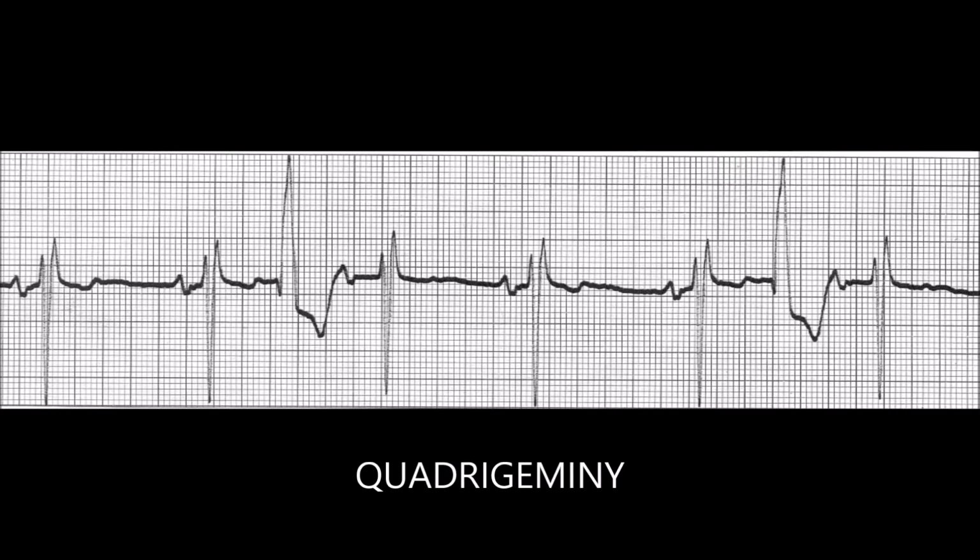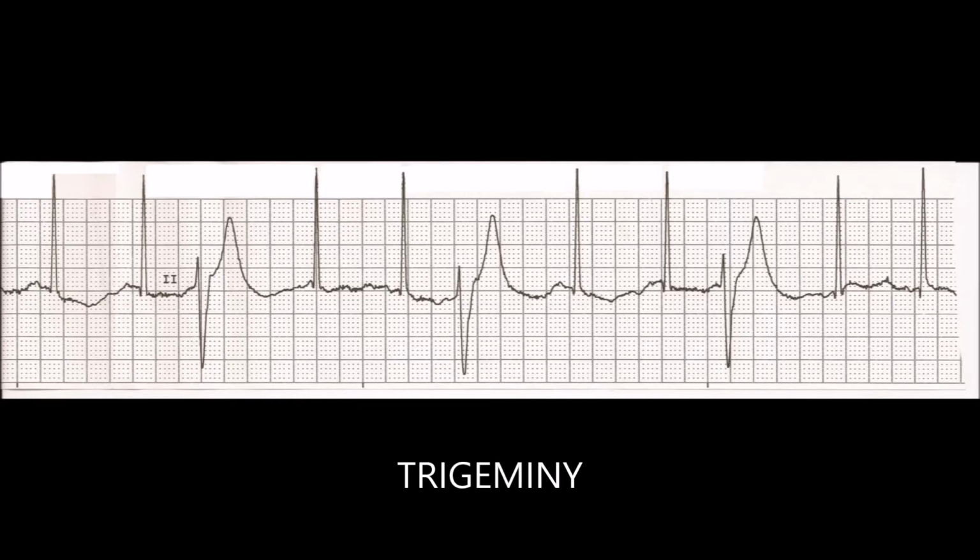In this example, there is a PVC once every fourth beat. This is called quadrigeminy. This is a PVC that occurs once every third beat, or called trigeminy.